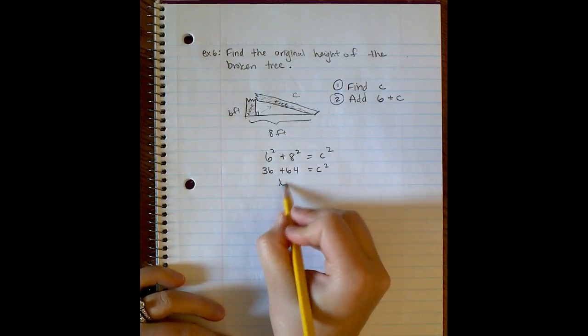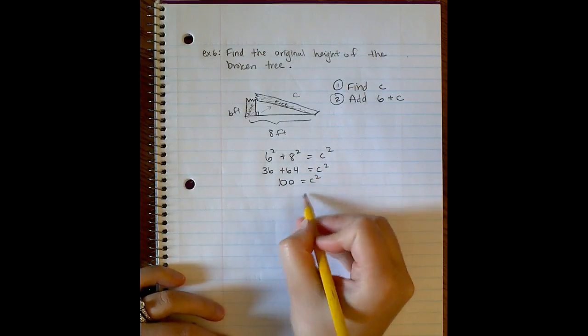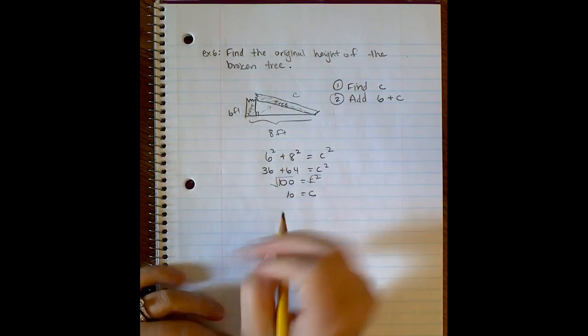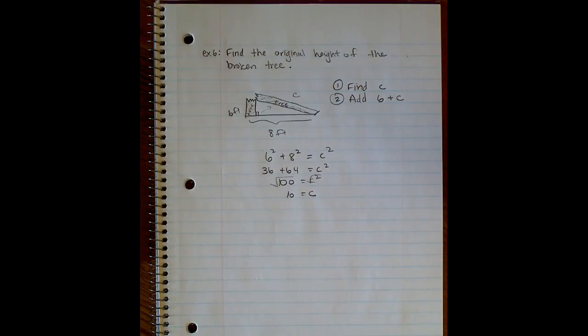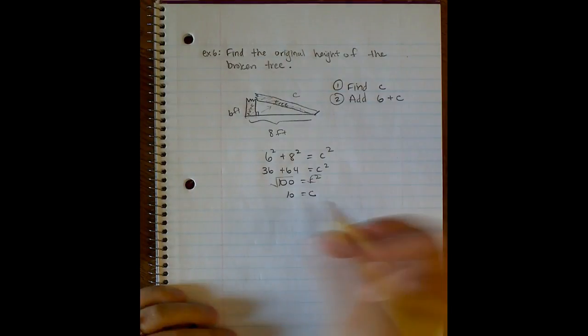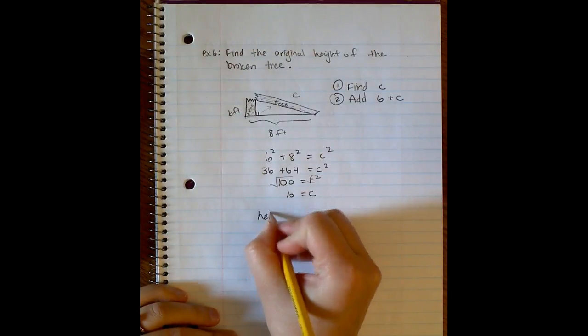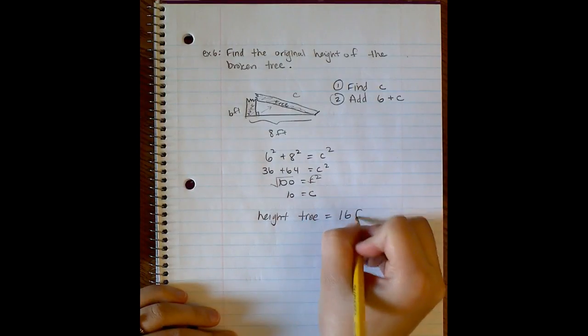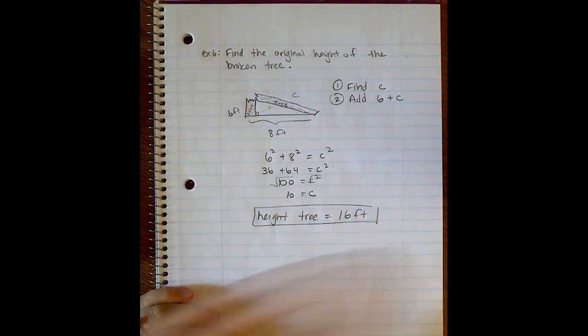So adding these together, we get 100 equals C squared, square root that. We get 10. 10 is the missing part of that broken tree. The entire tree is not 10 feet though. The entire tree is the 6 plus 10. So the height of the tree is 16 feet tall.